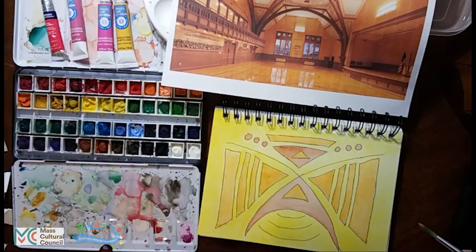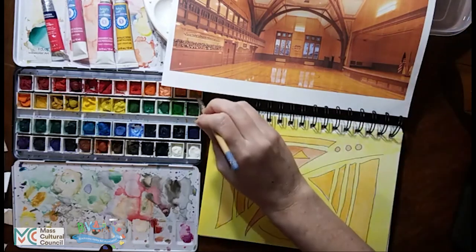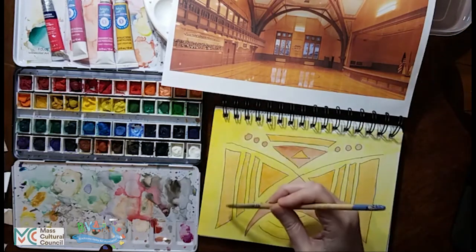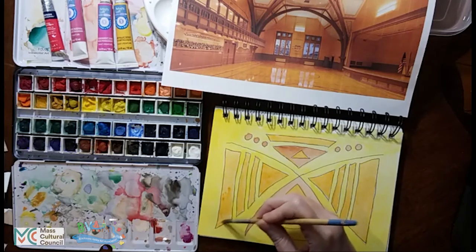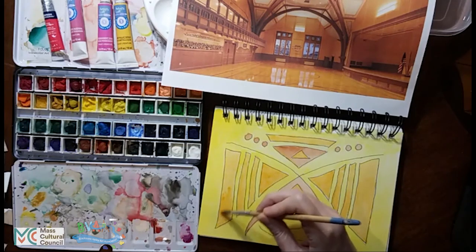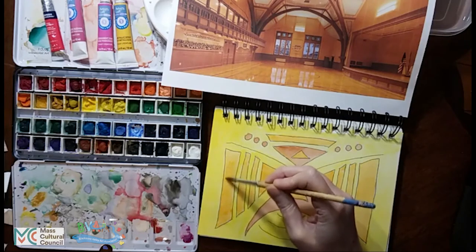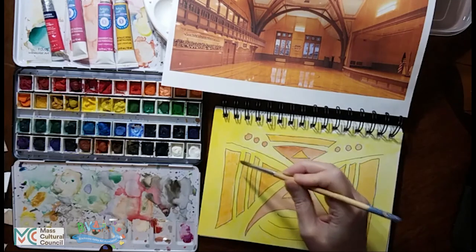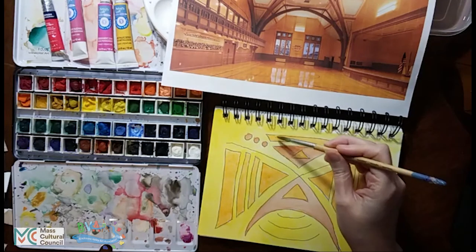Alright, so now we have some colors down here. Just looking at the computer screen, and this one here is still not as dark as I would like it. Let's just add another layer on there. There we go, that's getting better.